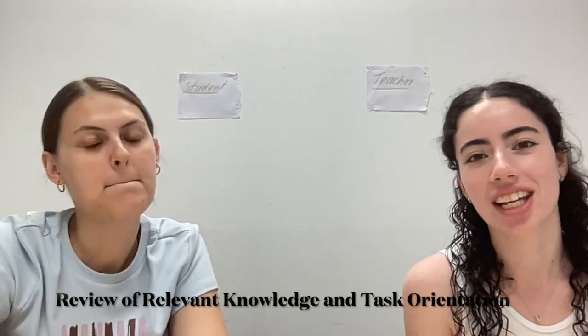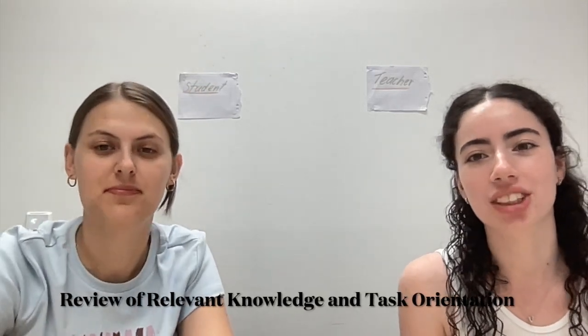We are going to be constructing an informative text as a class based on the Australian animal, the kangaroo. Remember back to our previous lessons. As a class, we analysed and deconstructed an informative text on the koala. Can someone tell me the different parts of an informative text?